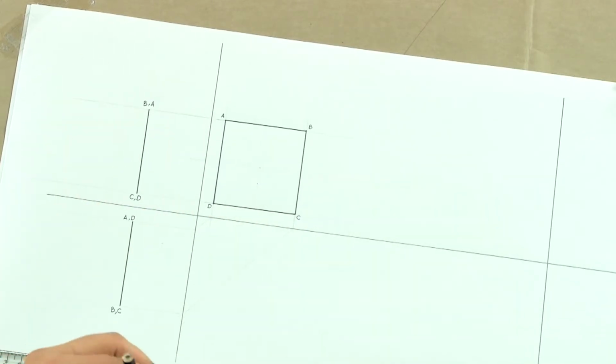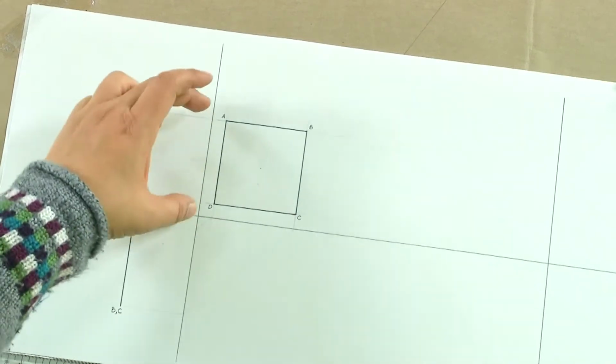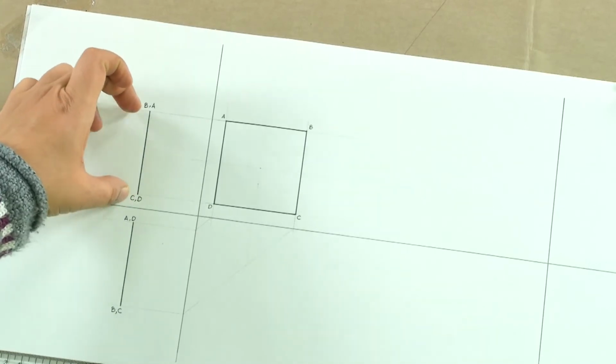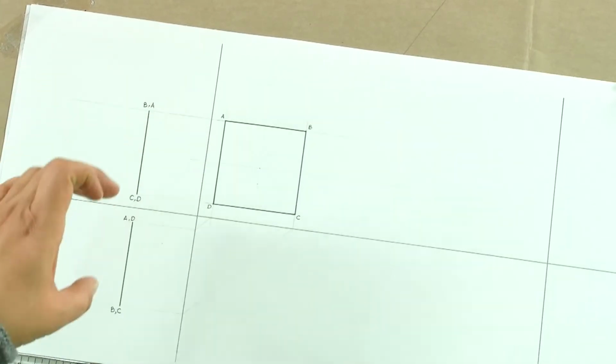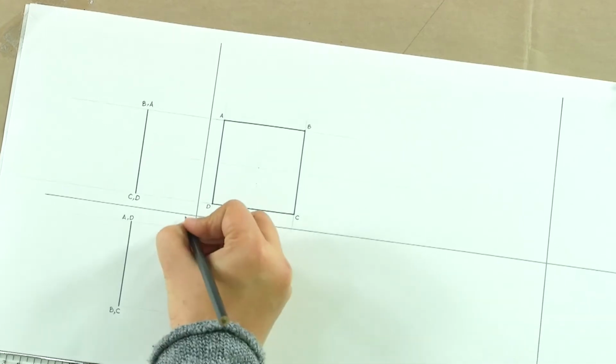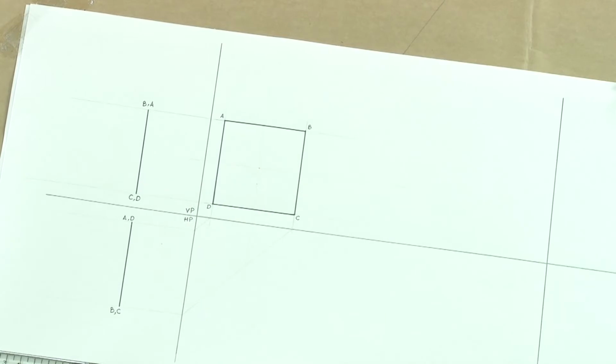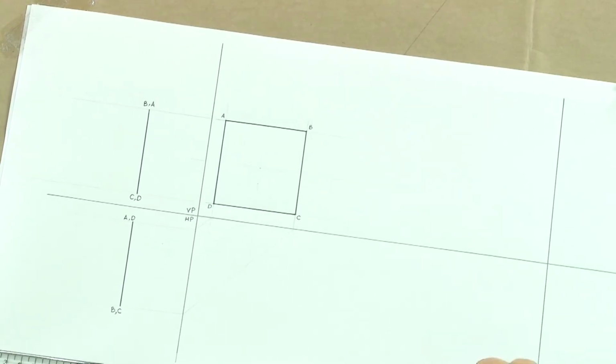Now, if we look at the line BC, which is perpendicular to HP and parallel to VP, we see this BC, and similarly AD, projected in true length in the VP and just a point in the HP. So, this is what the final projection of this square is going to be. Where do we mark its dimensions? We have to now look at the dimensions. Only the dimensions which are given here have to be mentioned.